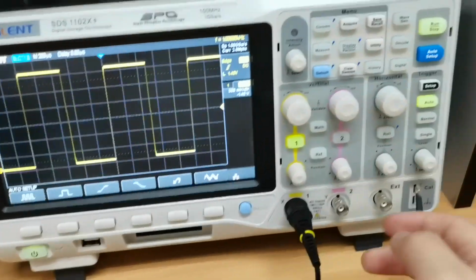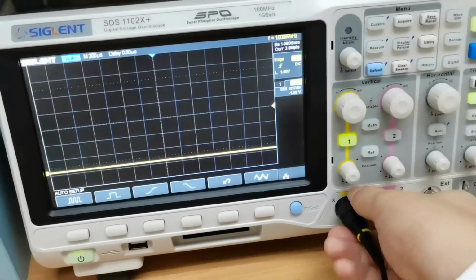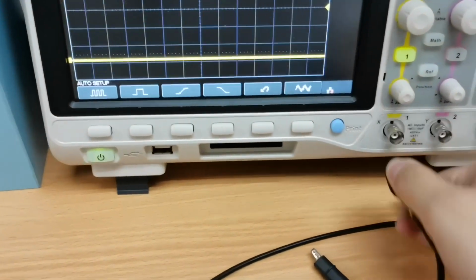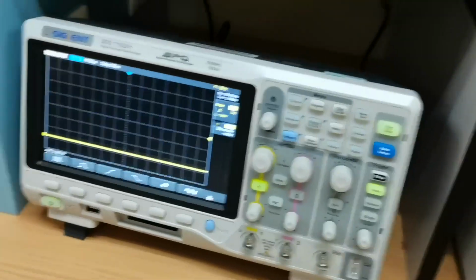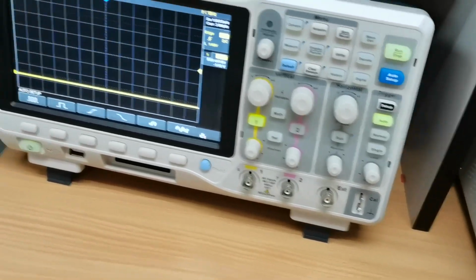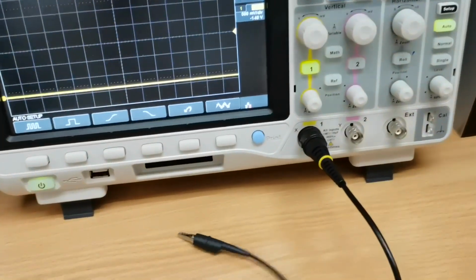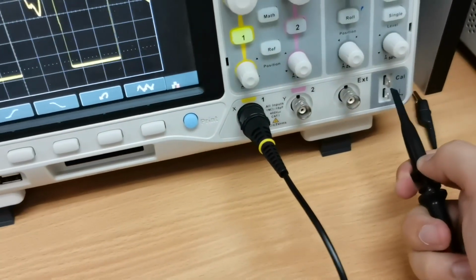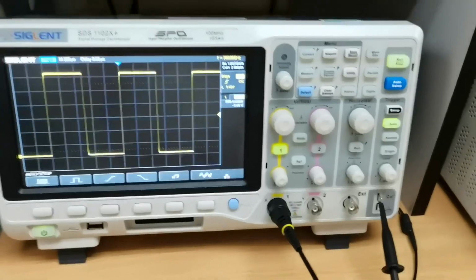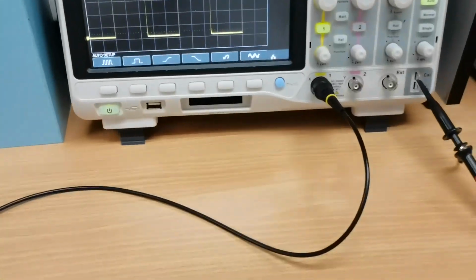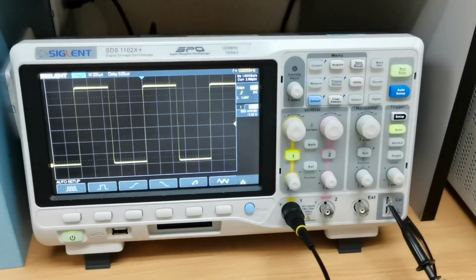So change a new one. And I have another one here. Let's test it. Plug into the channel 1 calibration. There you go. This is a working probe.